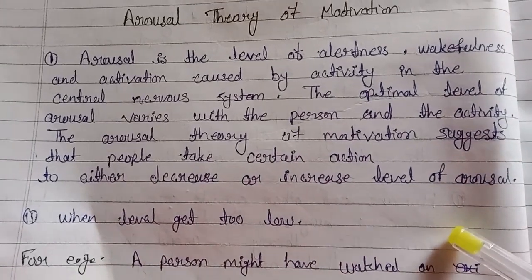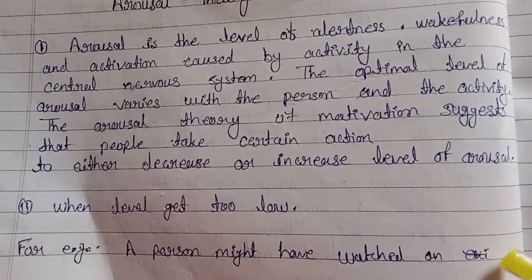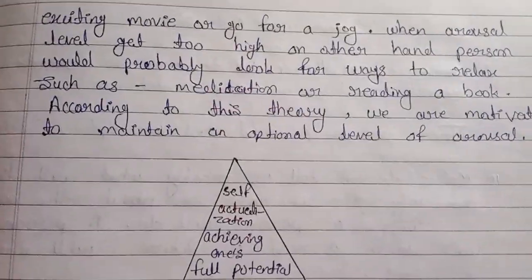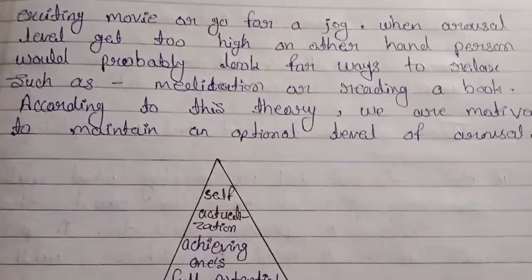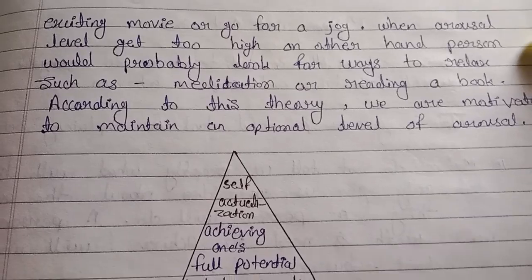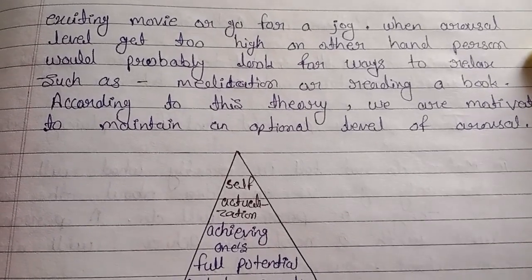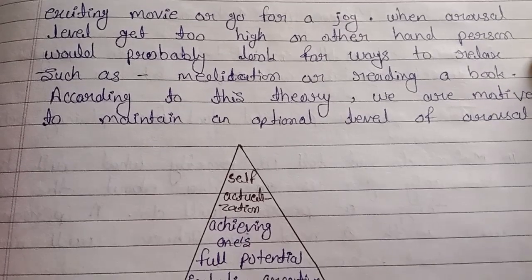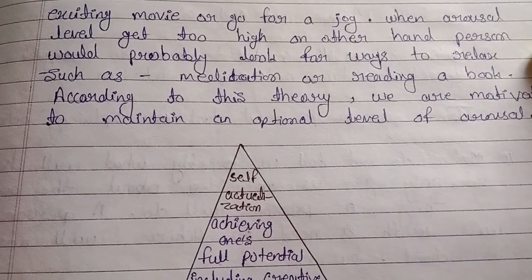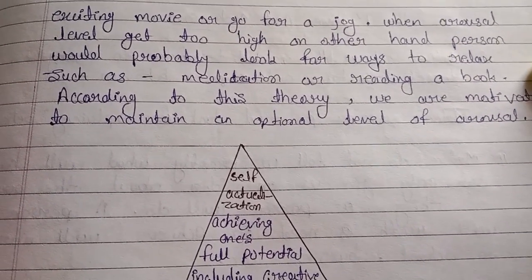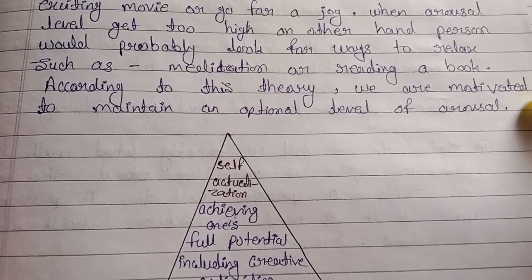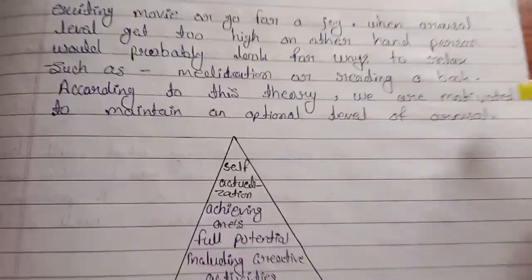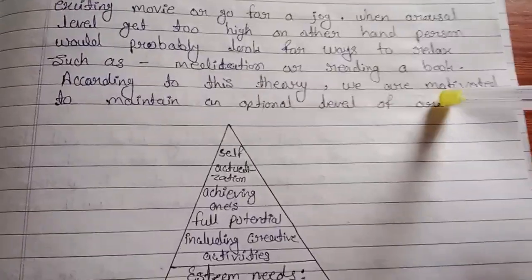For example, a person may watch an exciting movie or go for a jog when arousal level gets too low. On the other hand, when arousal is too high, a person would probably look for a way to relax, such as meditation or reading a book. According to this theory, we are motivated to maintain our optimum level of arousal. This is the arousal theory.